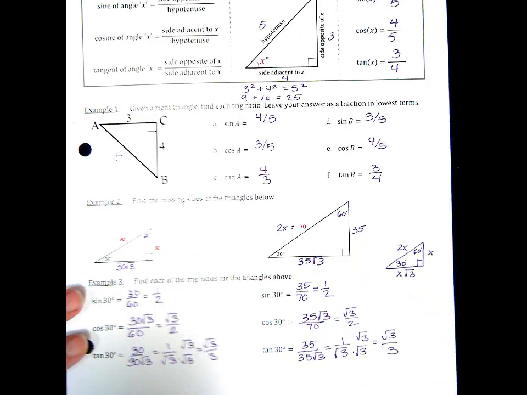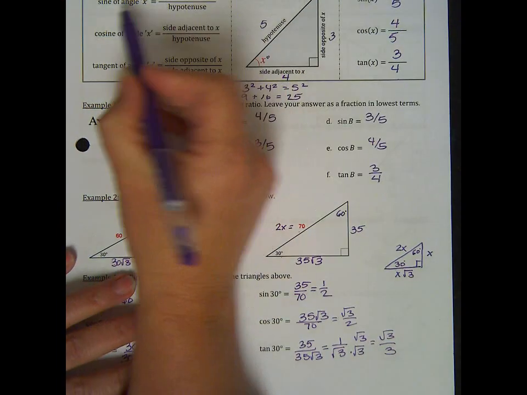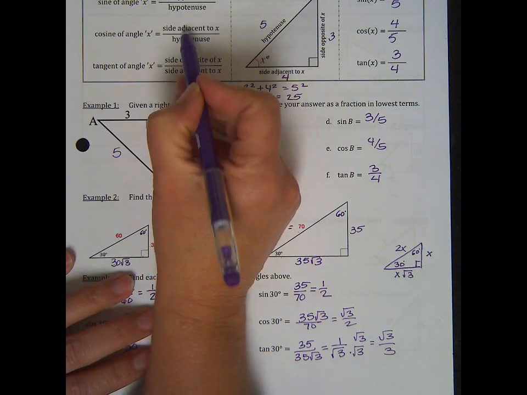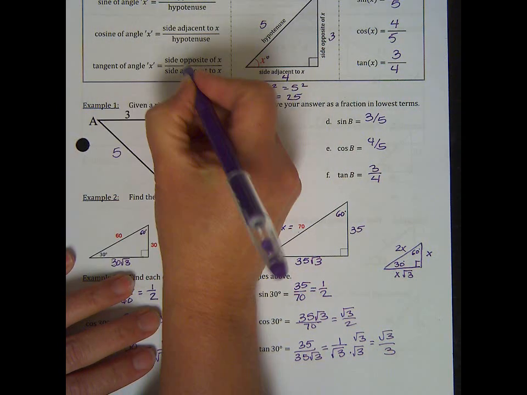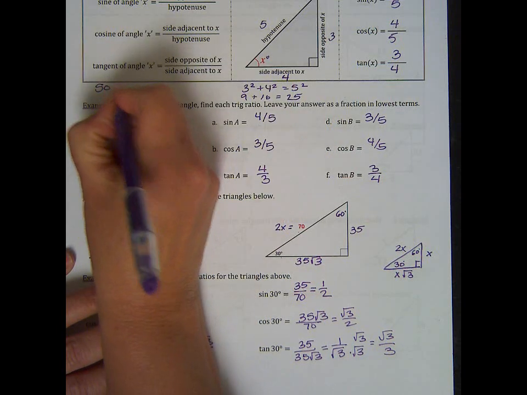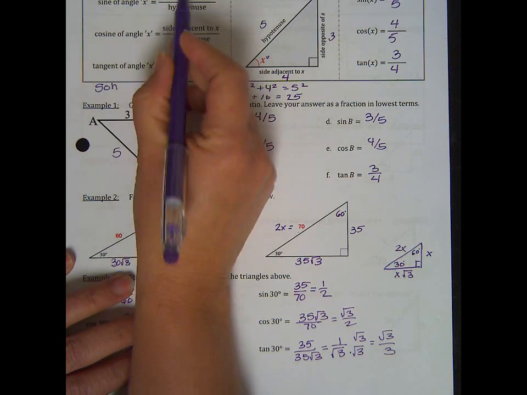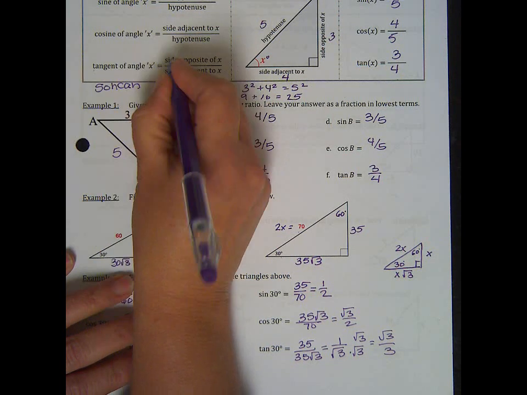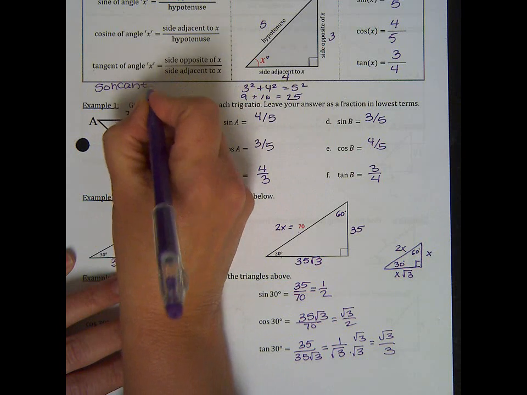Okay, so before we turn the page, remember on these that there's a couple different ways to memorize how sine, cosine, and tangent are related. Some people remember sine, opposite hypotenuse, cosine, adjacent hypotenuse, tangent, opposite adjacent, which is written sometimes as SOH, CAH, TOA, SOHCAHTOA.